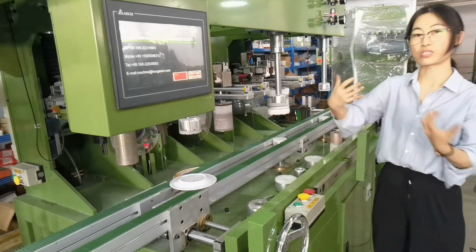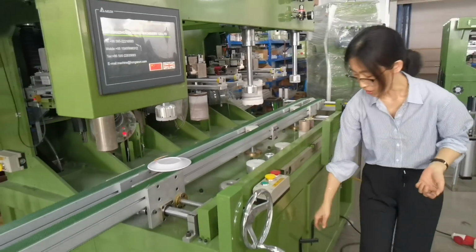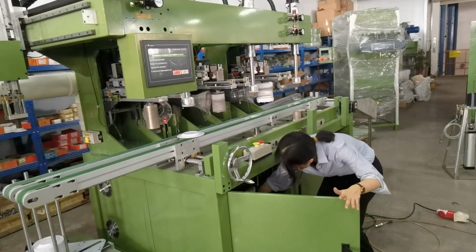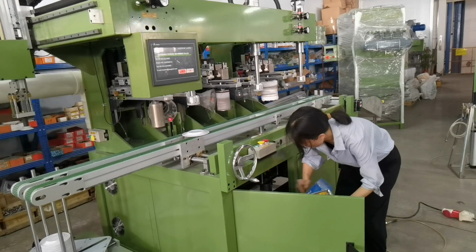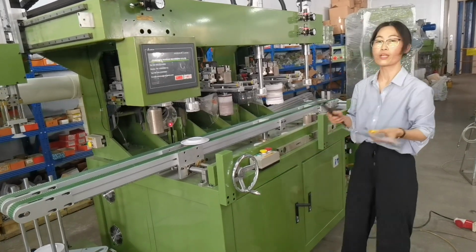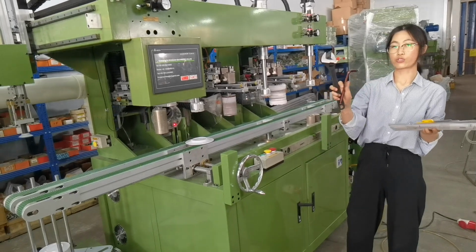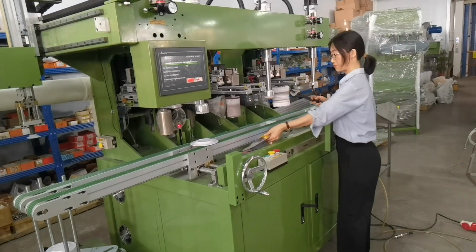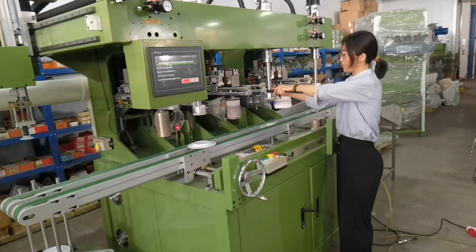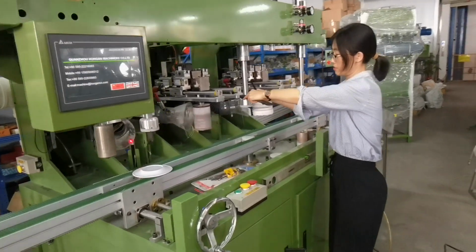So we need to use the spanner. All the spanners are tools in this box. Okay. So we need to use these 2 kinds of spanner tools. And then the first one, we use this one to fix it. Okay.